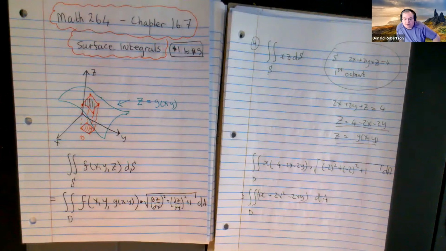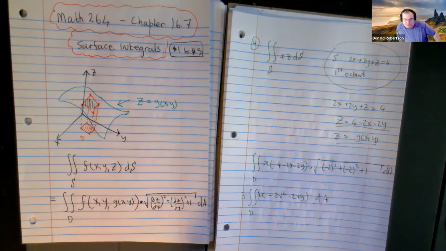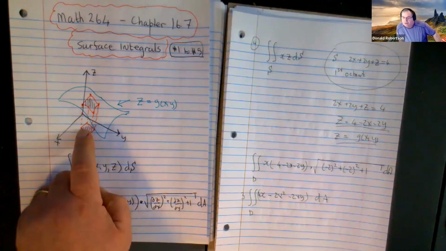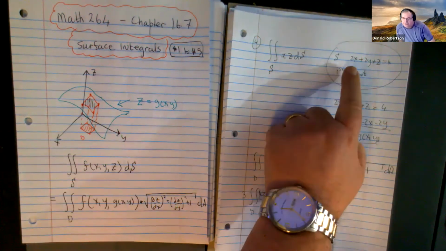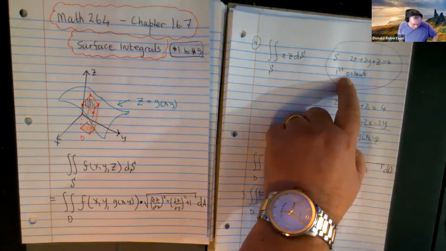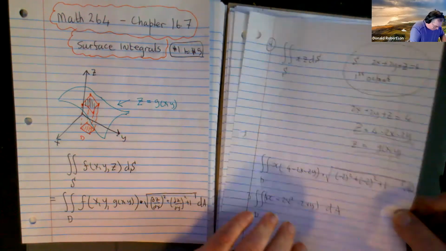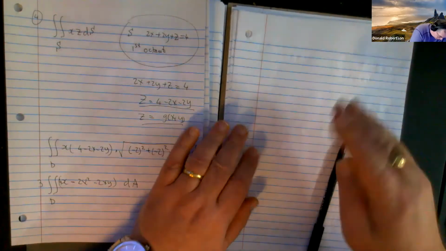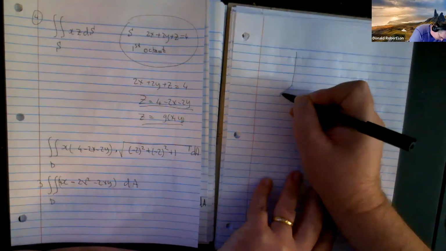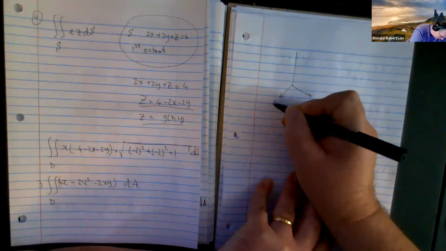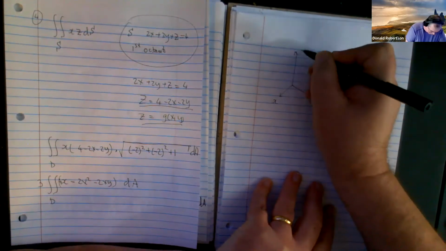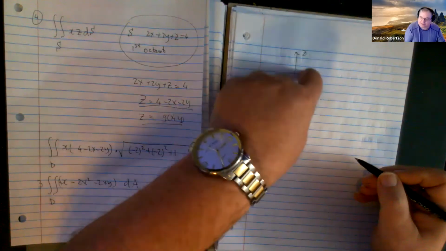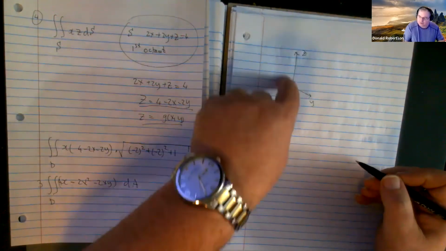So what's the problem? The problem is I don't know who D is, right? The guy on the floor. All I know is it's this surface when it meets the first octant. Now you know this guy is a plane, right? And you know the first octant is when the x, the y, and the z are all positive, right? It's in this 8th part of the universe, around the quadrant that are called octants.